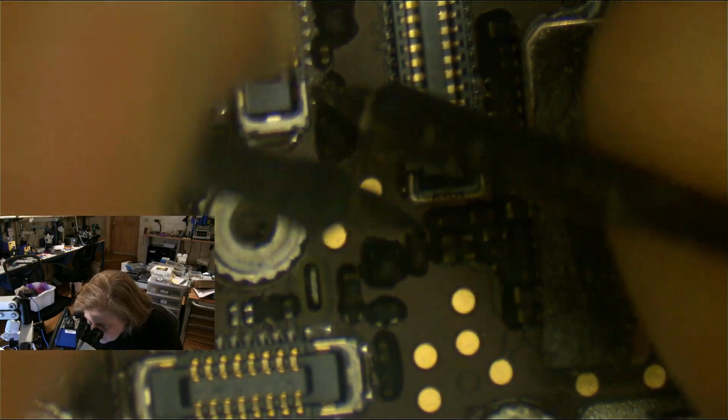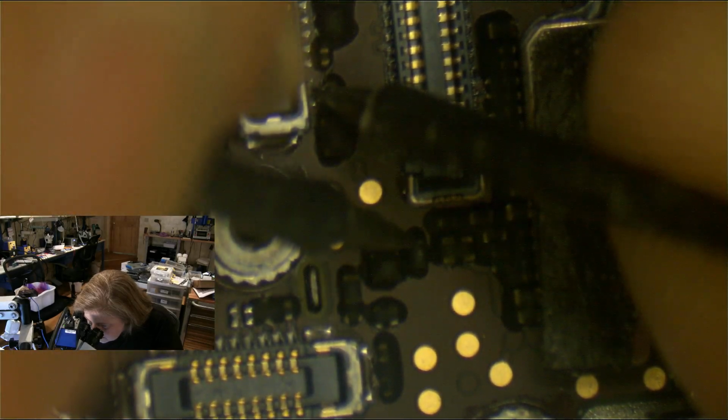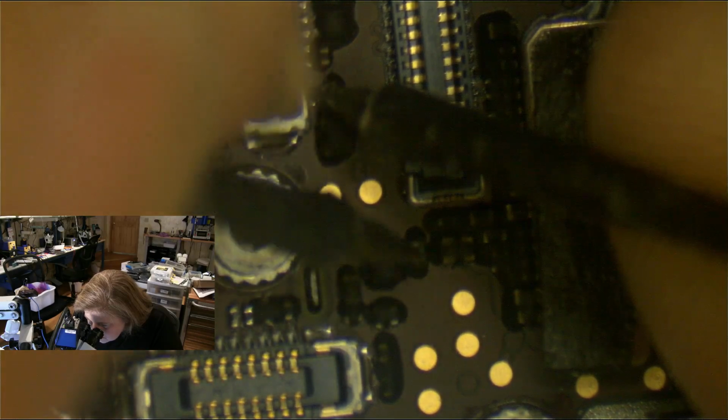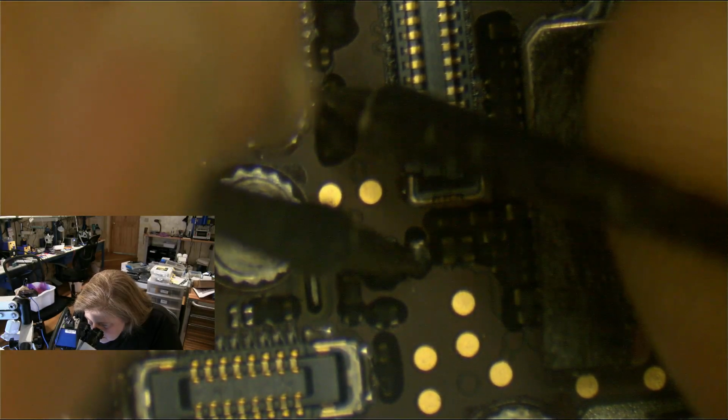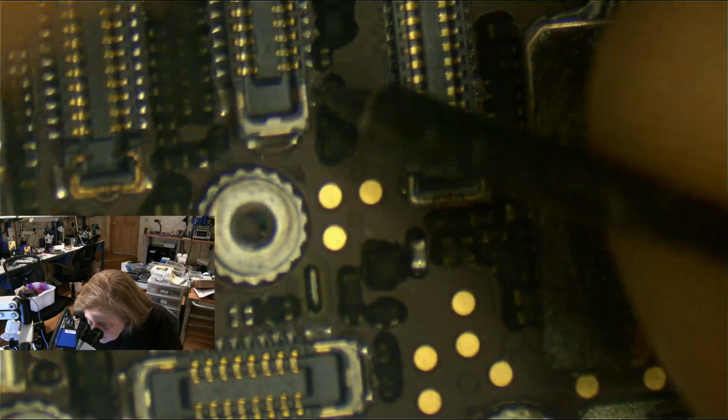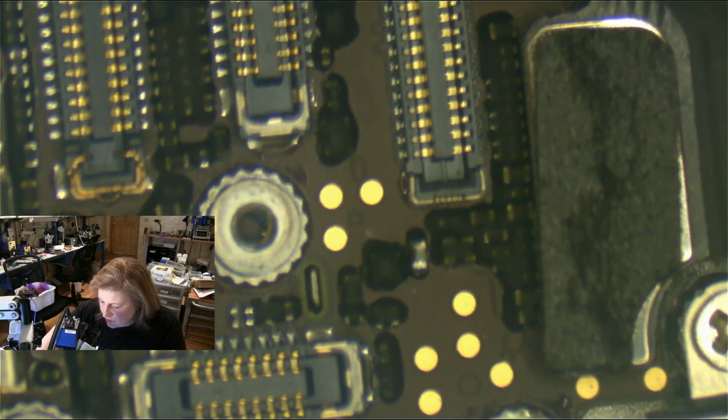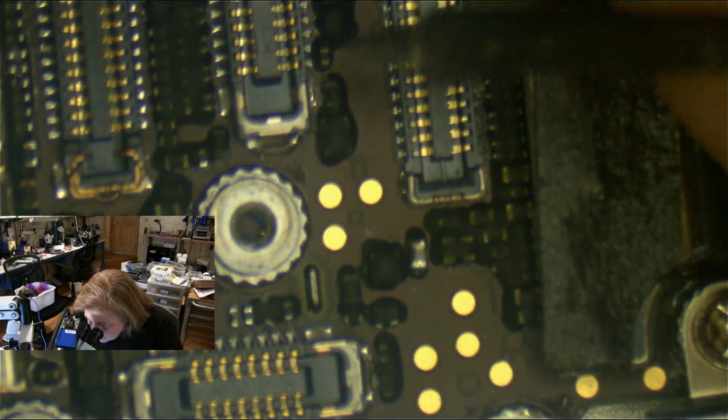All right, we're going to dig up our favorite little buddy over here and see if that's where the short is. I'm going to go to diode mode to get a better reading. Not VCC main short.